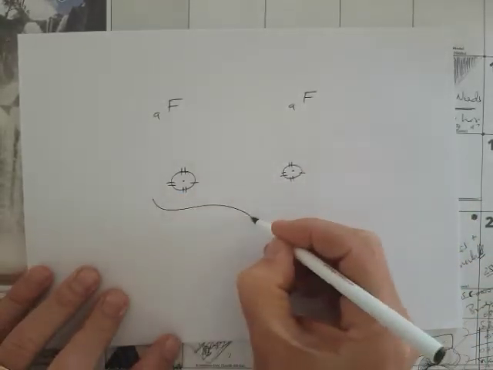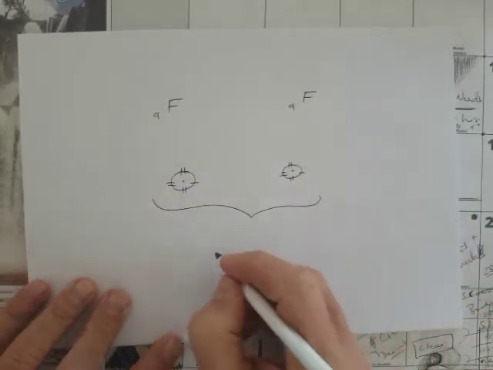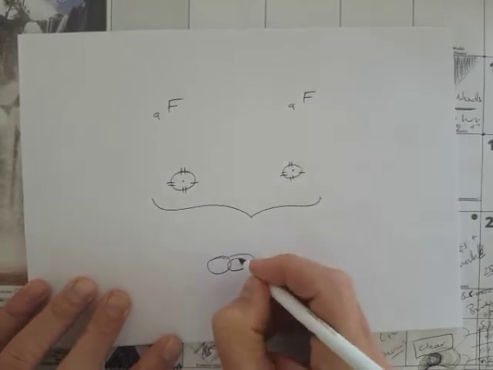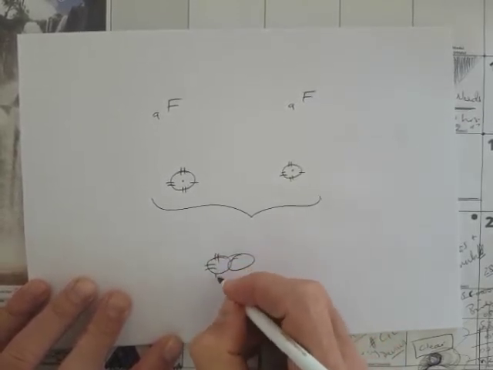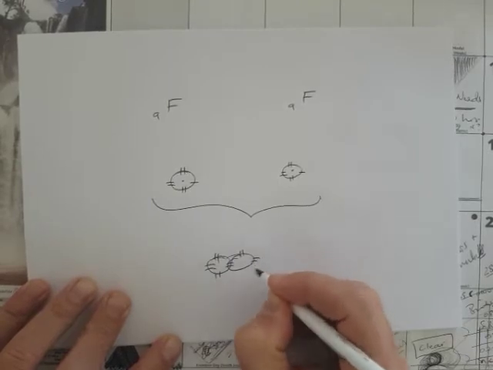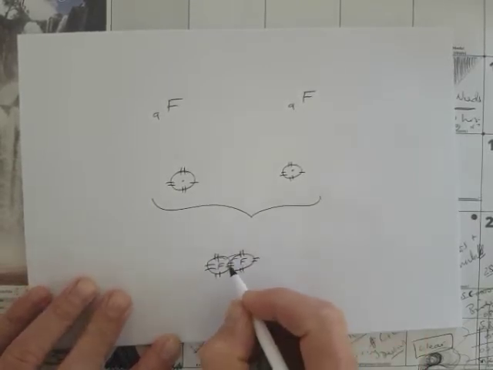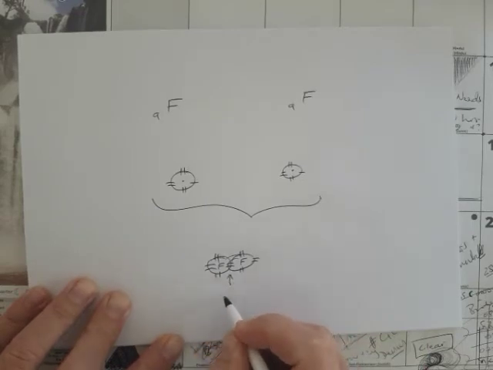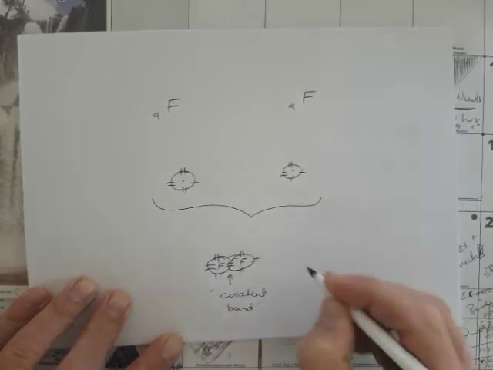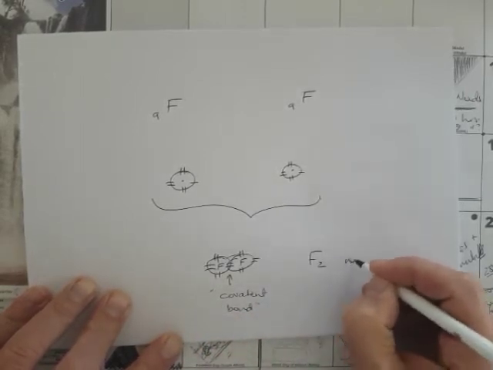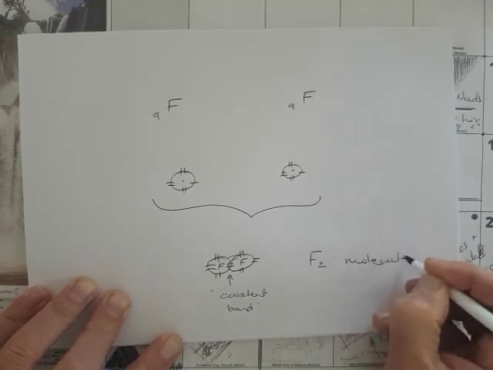These are so unreactive that they will tend to pair up like this and make a covalent bond between them. You can see there they're sharing a pair of electrons. This is called a covalent bond, where a pair of electrons is shared. And we'd write this as an F2 molecule.